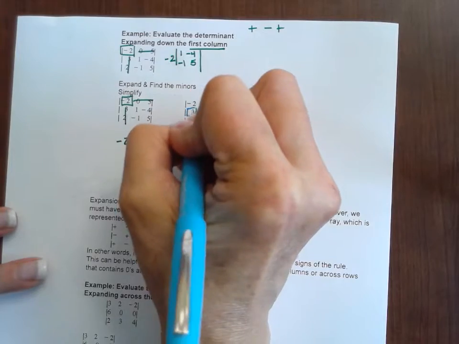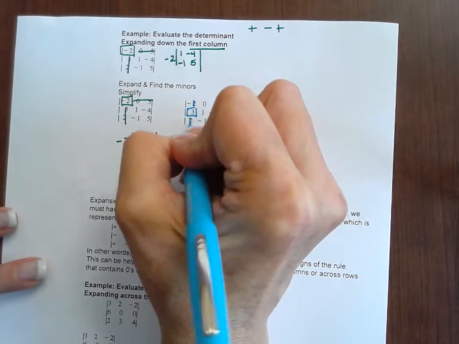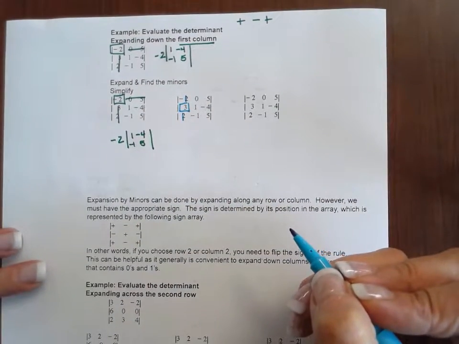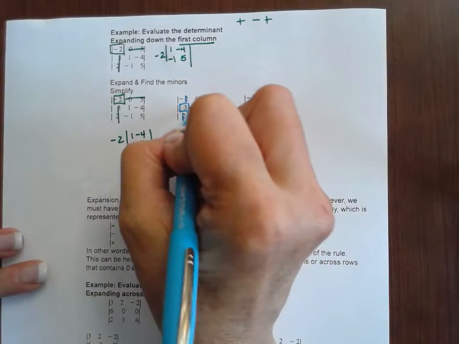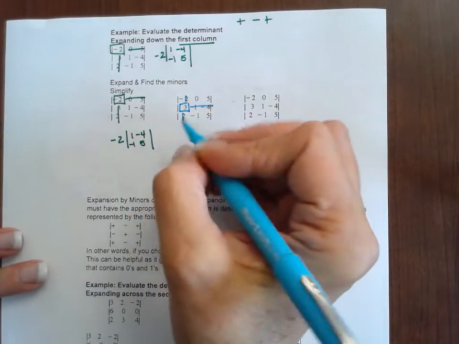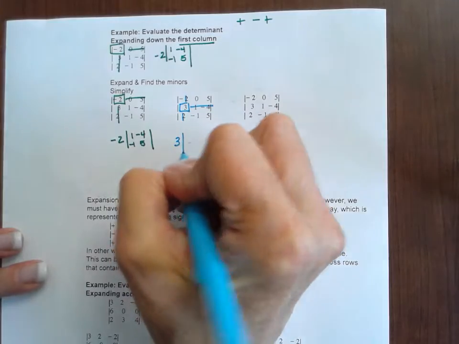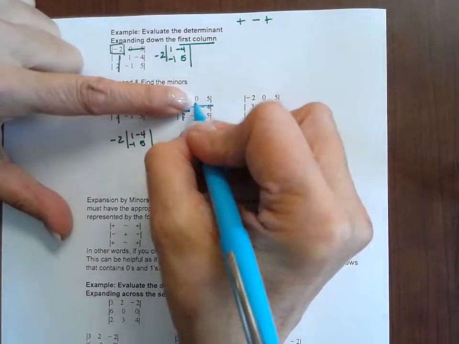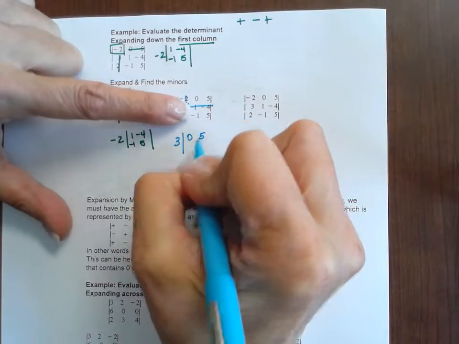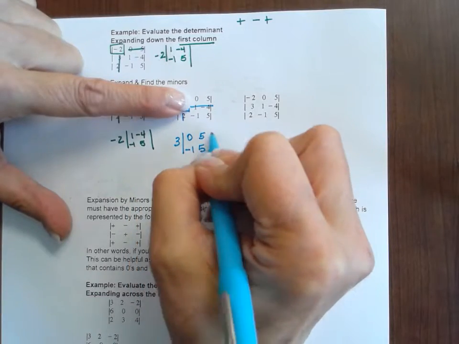Now I'm going to do the second one in the column. I cross off the first column, and I cross off the row. What's left? I have 0, 5, -1, and 5.